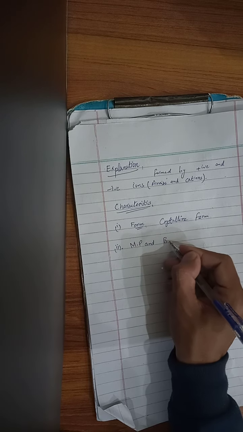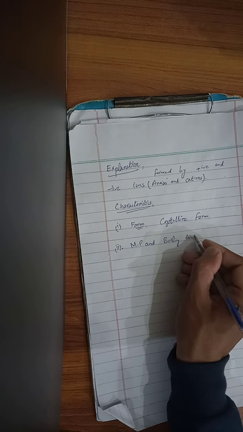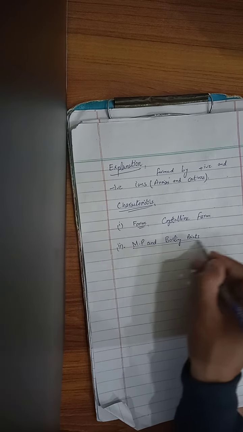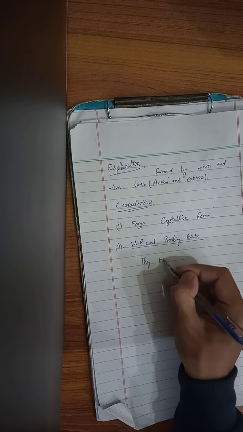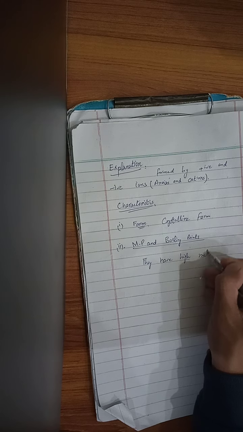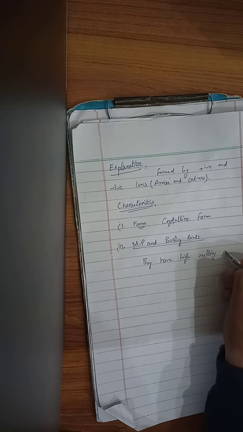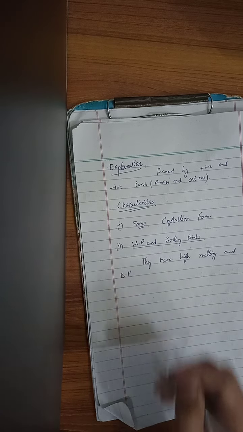Salts have high melting and boiling points. Then, water of crystallization.